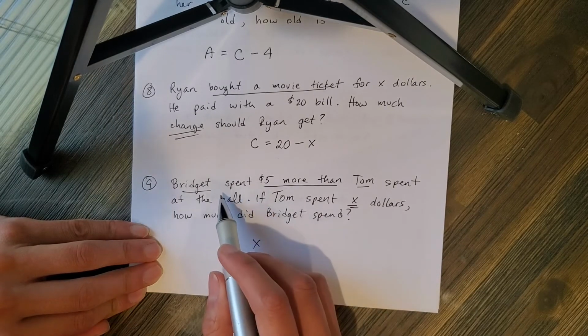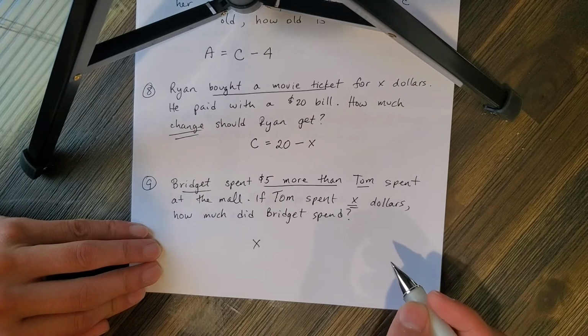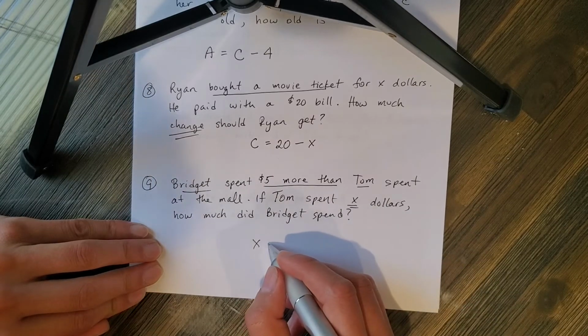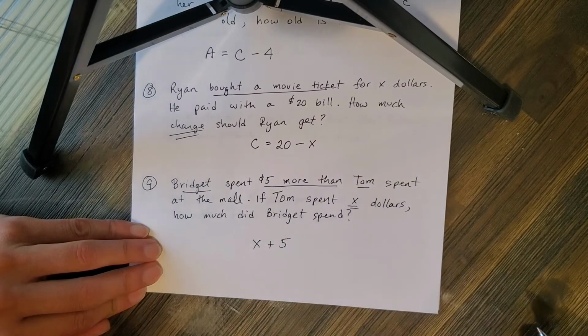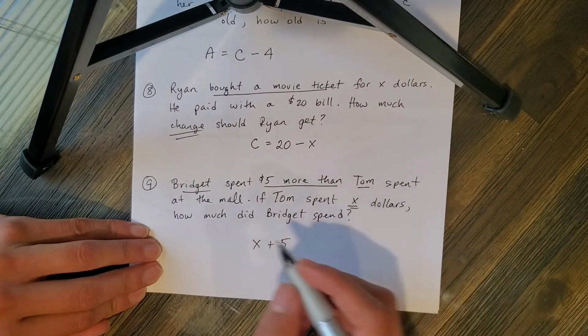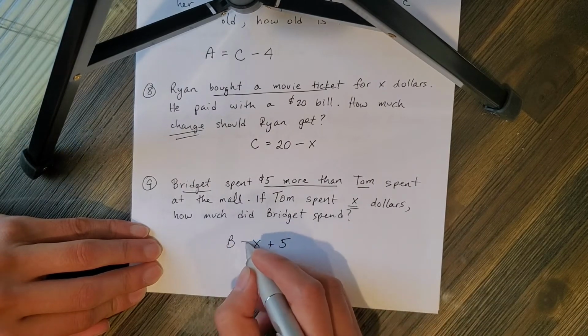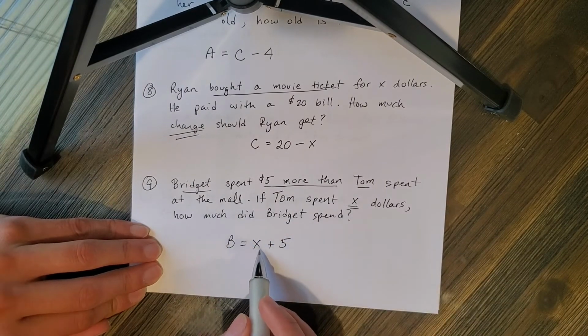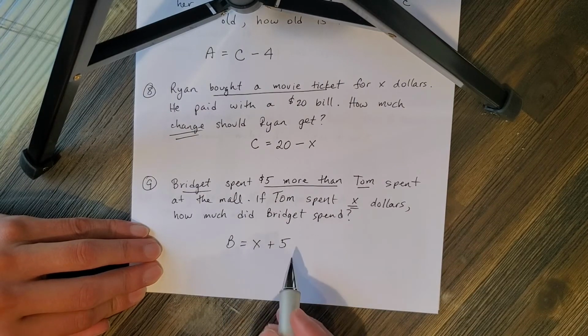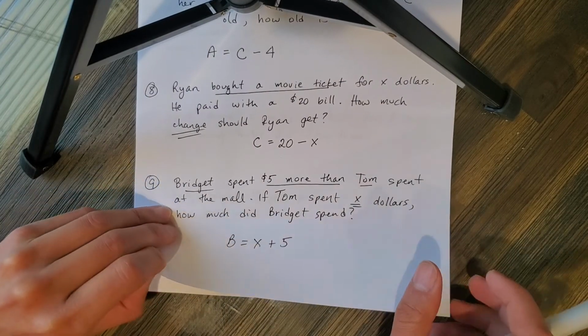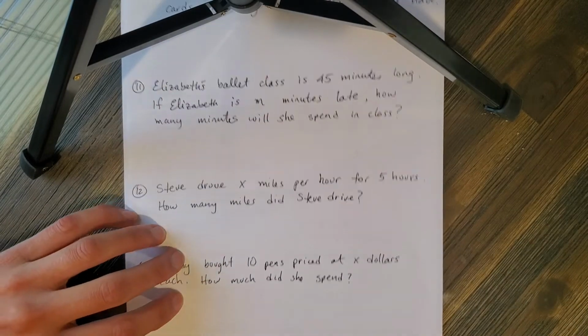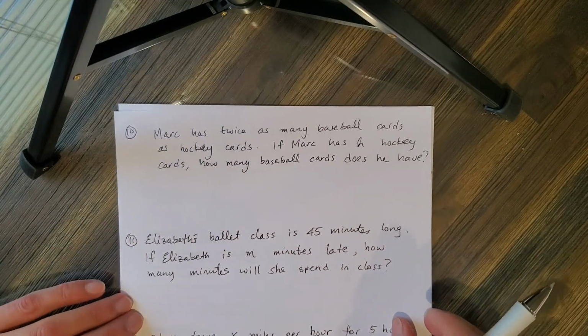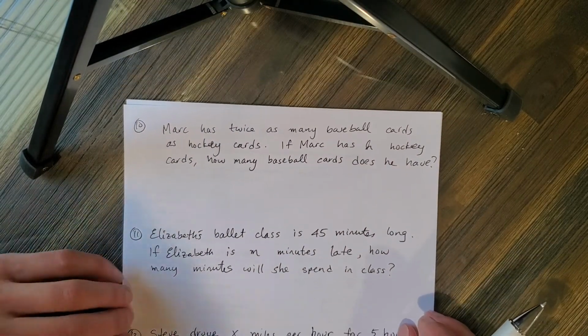But then it says here, Bridget spent 5 more than Tom. So whatever Tom spent, add 5 to that, and that's how much Bridget spent. So we'll use B for her name. So Bridget spent $5 more than Tom. Getting the hang of this? Try this one here. Try this one.